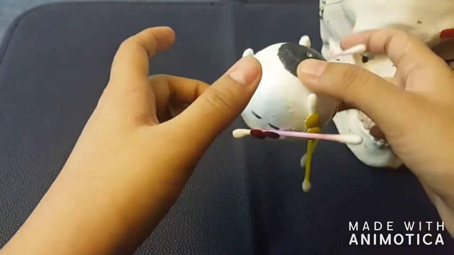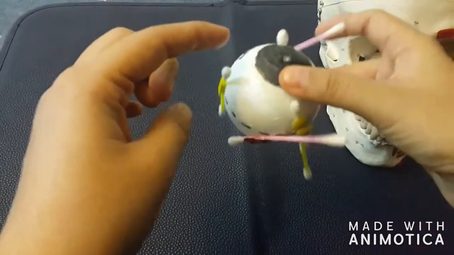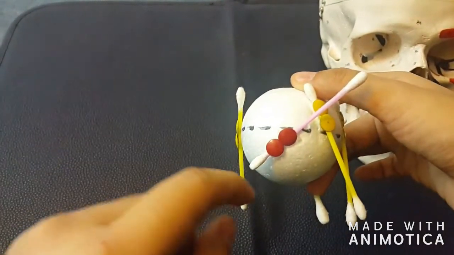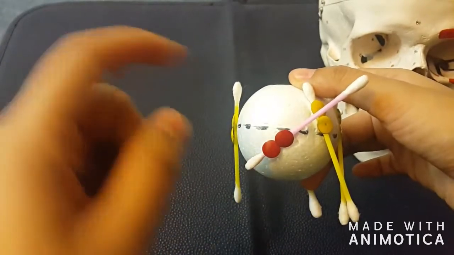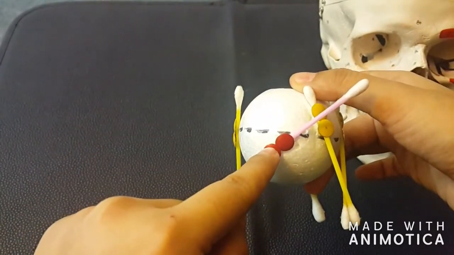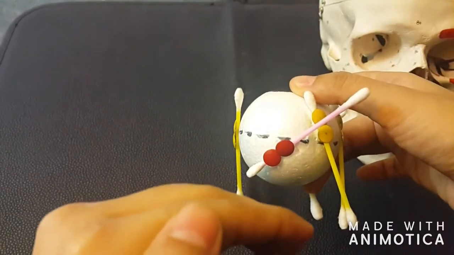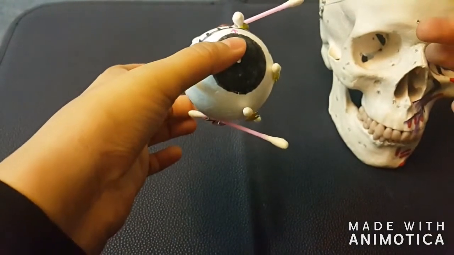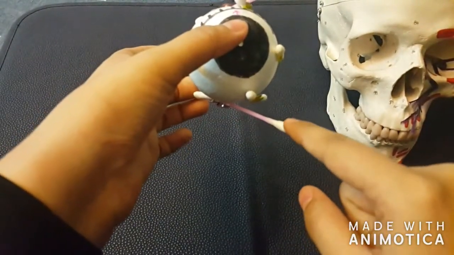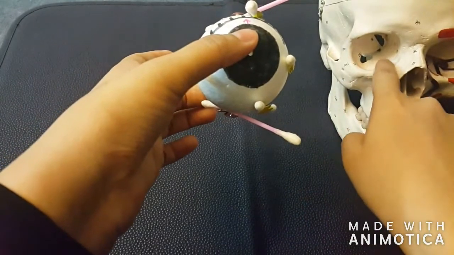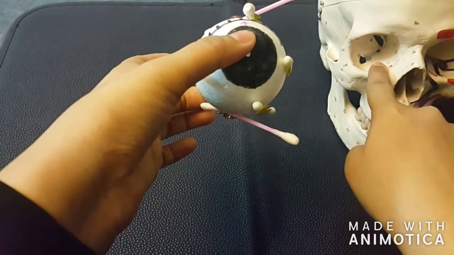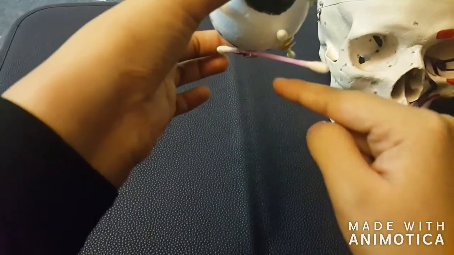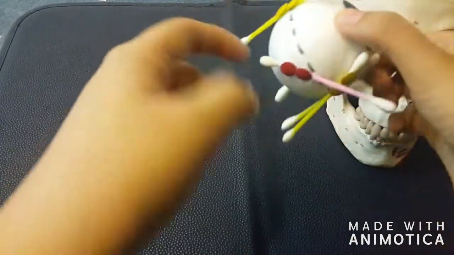Now let's have a look at the inferior oblique. So I turned the eyeball like this. So this part becomes the posterior and this is the anterior. So the inferior oblique is also attached to the posterior part of the eyeball, but on the lower surface of the eyeball. If you have a look at it like this, the origin of the inferior oblique is medial to the lacrimal groove, and then from here it goes backwards and laterally and attaches to the posterior quadrant of the eyeball.